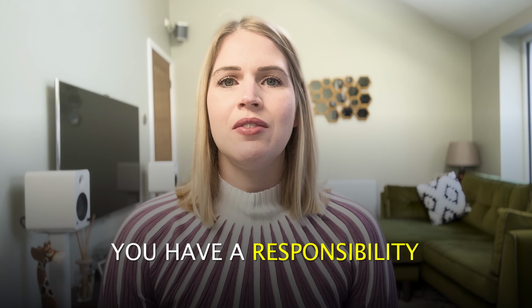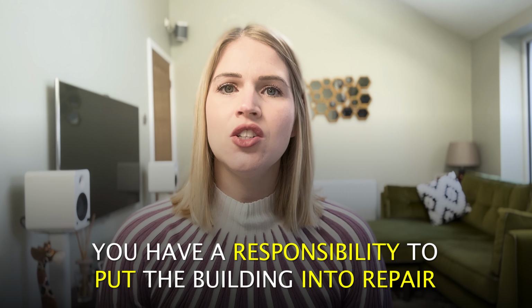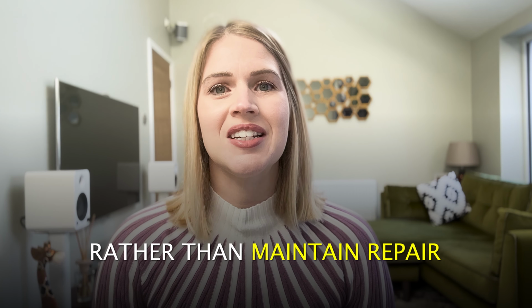Now, what often catches businesses out is that actually you have a responsibility to put the building into repair rather than maintain repair. And what this means is that if you took on a building that had a leaky roof, you are responsible for repairing that leak, even though it existed when you took the building on.